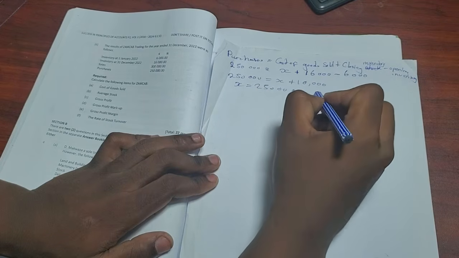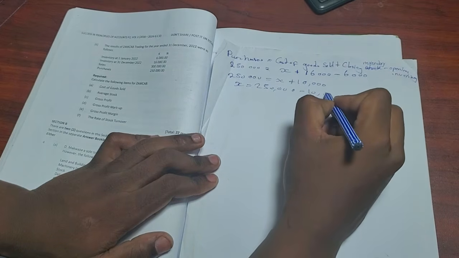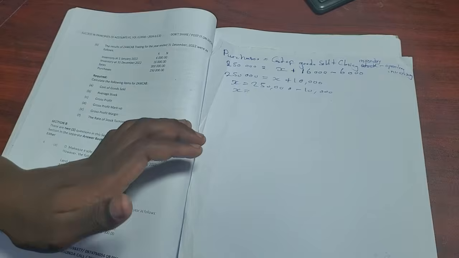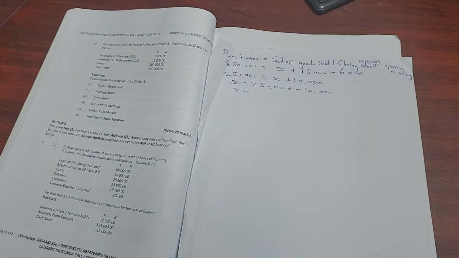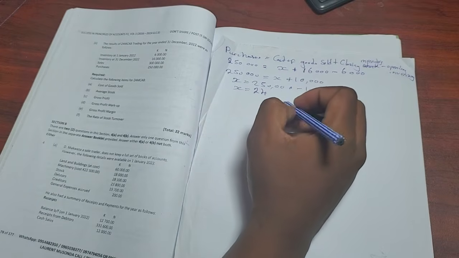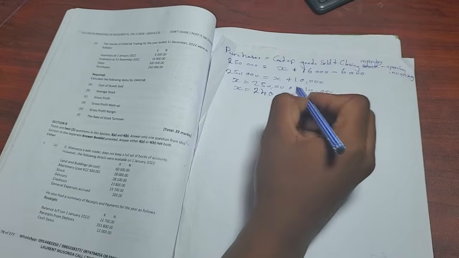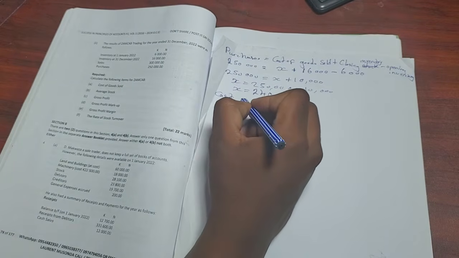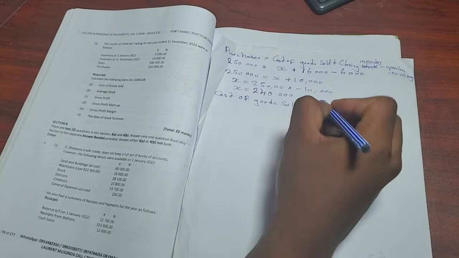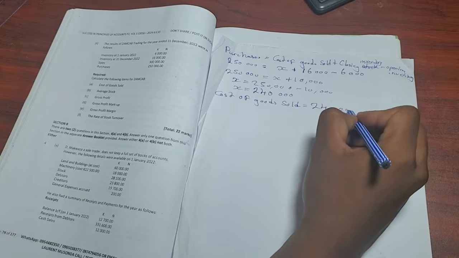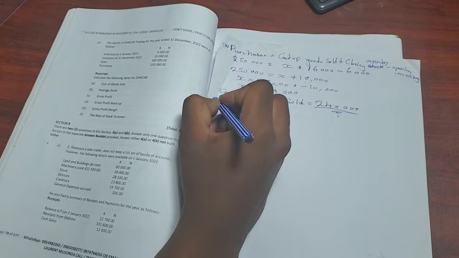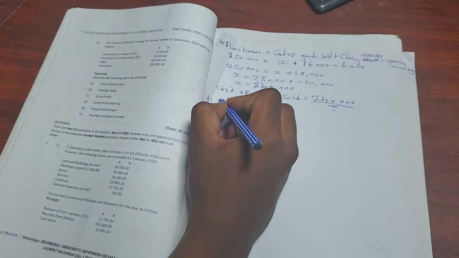Then this comes to the other side, minus 10,000. X will be equivalent to, when we do our math, this will give us a total of 240,000. So the cost of goods sold is 240,000. Then we head on to B. This was A. We head on to B, which says average stock.